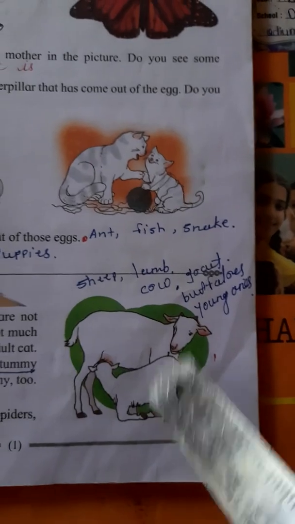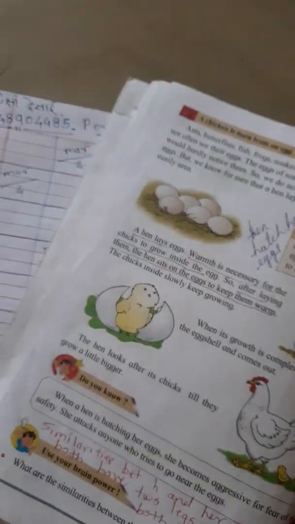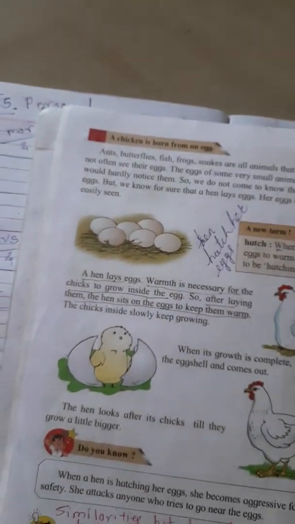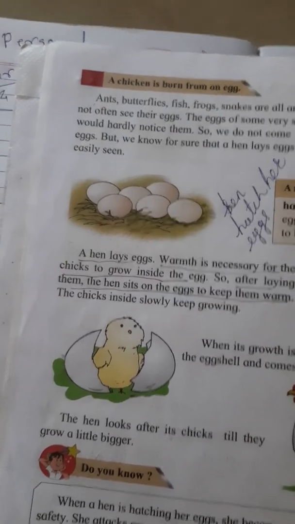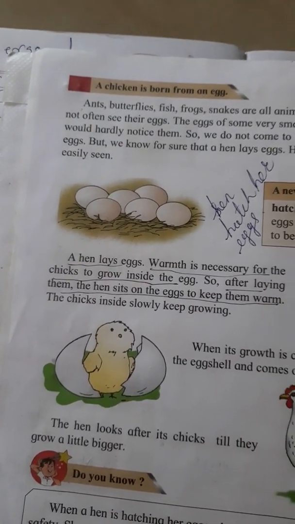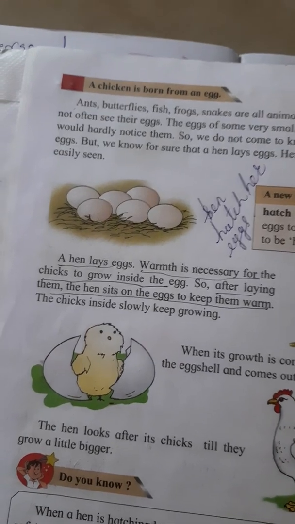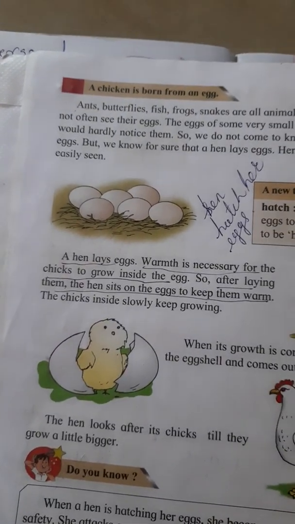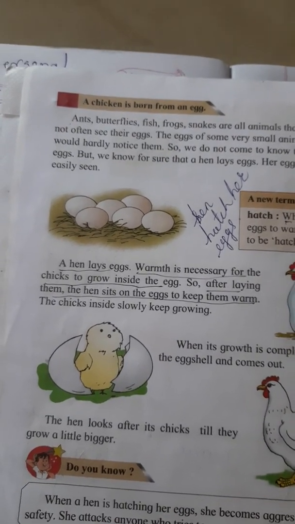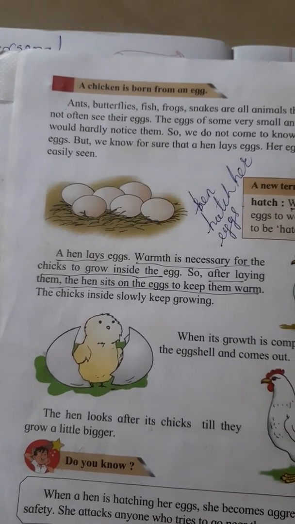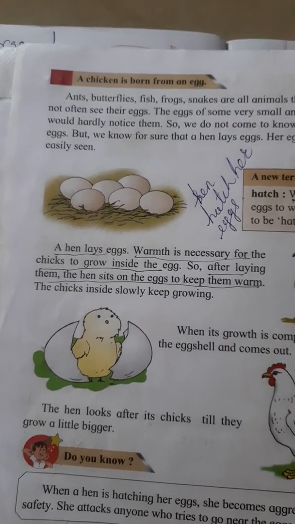These animals do not lay eggs, but some animals, for example crow, spider, ants, butterflies, frogs, snakes, are all animals that lay eggs. We do not often see their eggs because the eggs of some animals are very tiny, so we do not come to know that these animals lay eggs. But we are sure that a hen lays eggs.